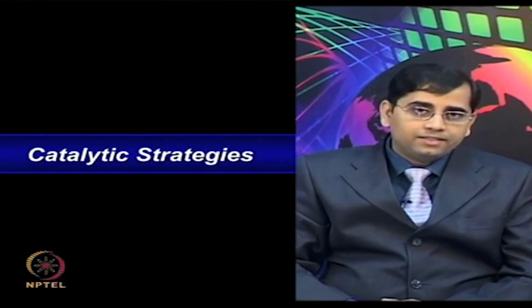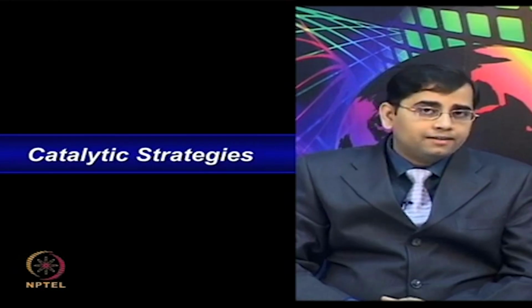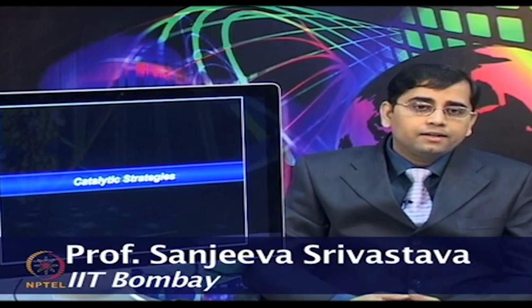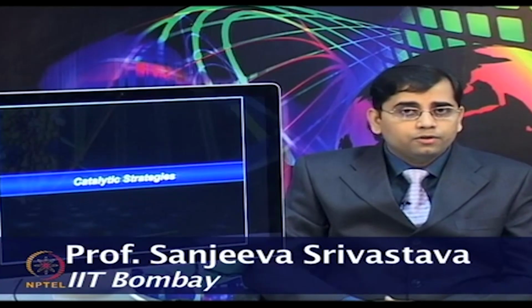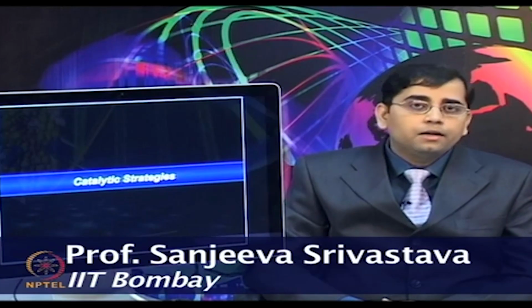Now, having discussed various basic concepts of enzymes, let us move on to catalytic strategies. Enzymes are very effective and extremely specific catalysts. The enzymes employ multiple mechanisms to facilitate catalysis, for example, covalent catalysis, acid-base catalysis and metal ion catalysis. In the next few slides, we will talk more specifically about these strategies.